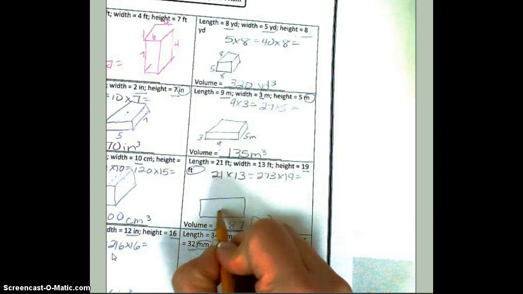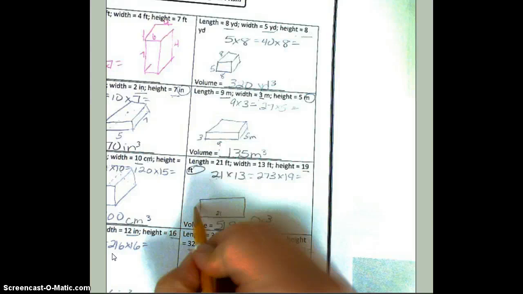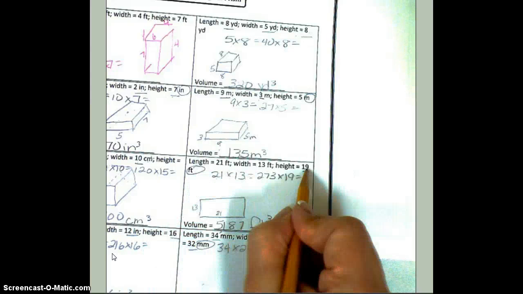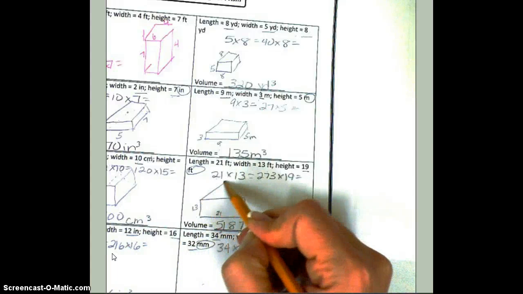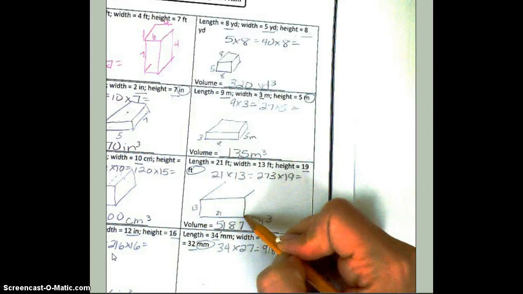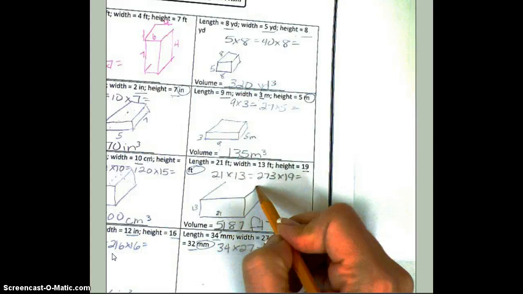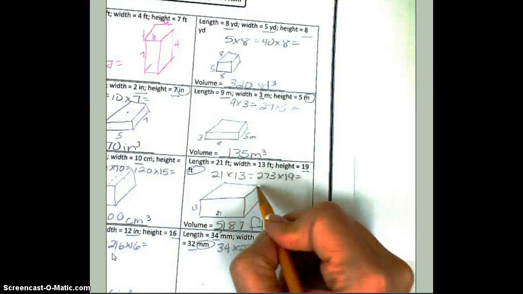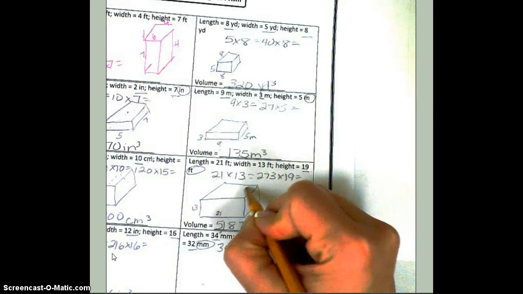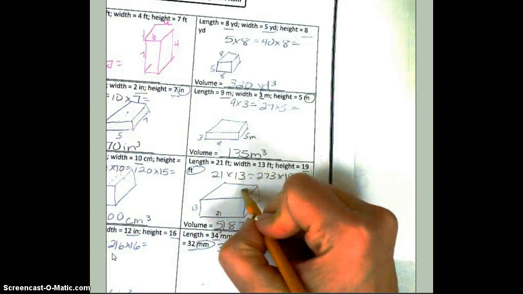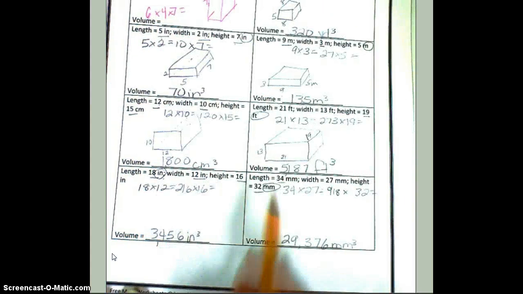And we'll call this one 21, this one 13, and then it's going to go back 19, so not quite as long as that one. And 19, just to give you kind of an idea of what it is that you're sketching when you're doing these rectangular prisms. And then 18, 12, and 16.